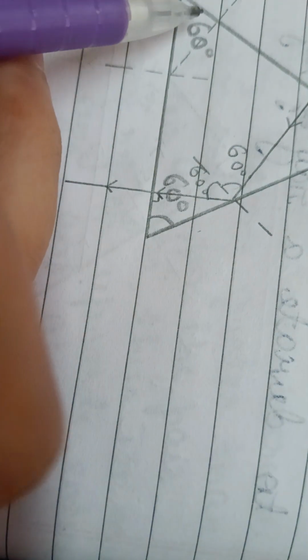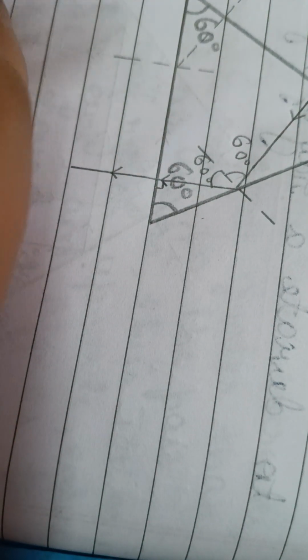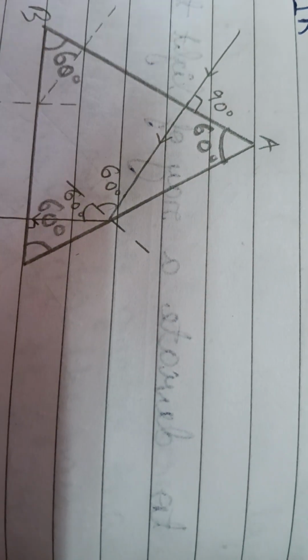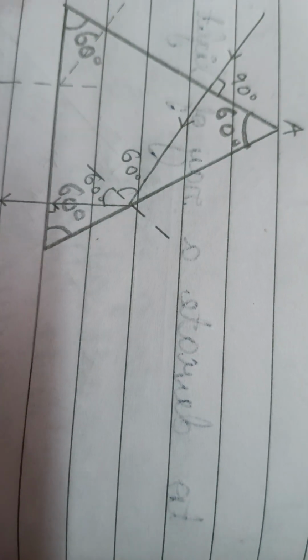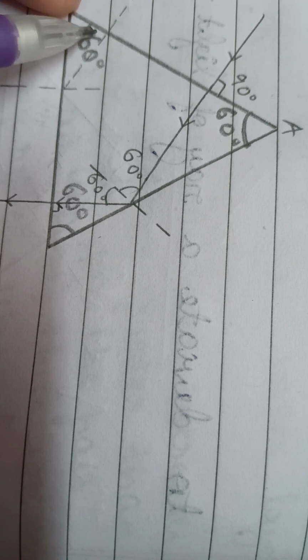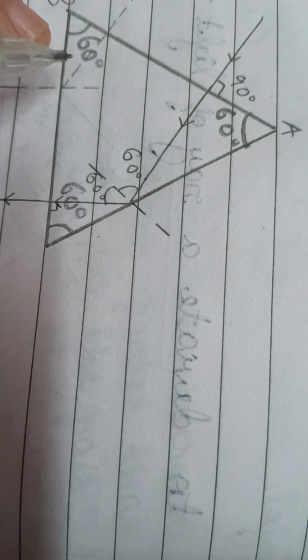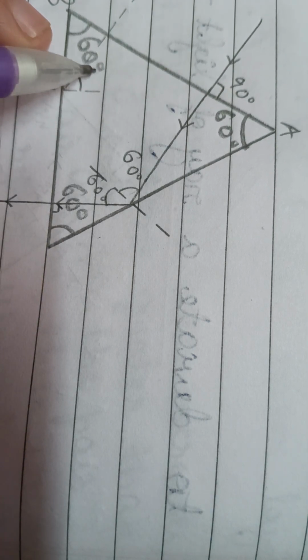This is 90 degree because the normal is forming this angle with the surface AB. So if this is 60 degree, this is 90 degree, then this is 30 degree. If this is 30 degree, then this angle will be 60 degree.